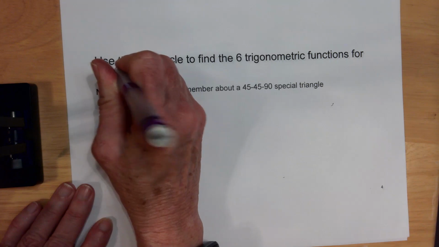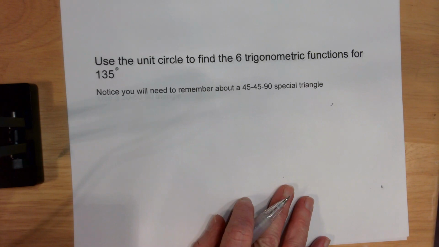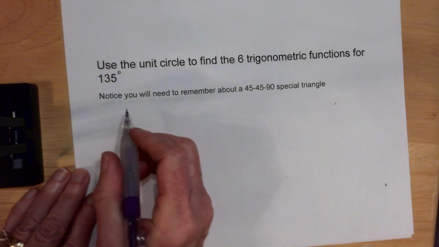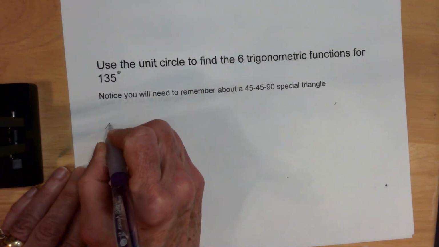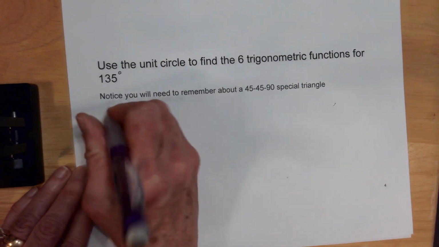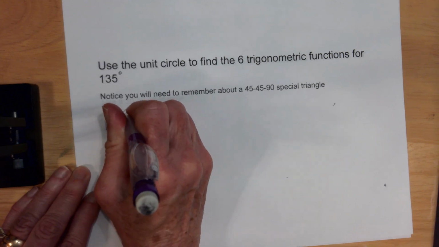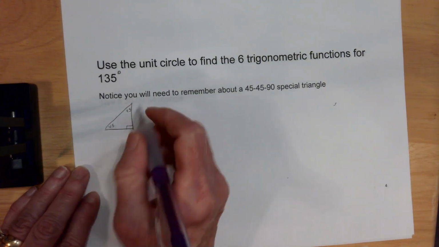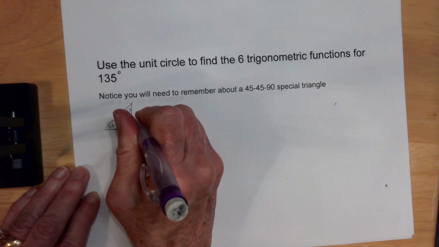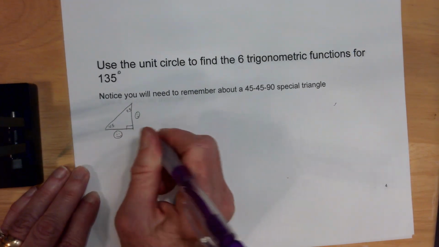Now, these are not the ones that are based on 90. This particular one is going to be based on the 45-45-90 special case triangle. To refresh your memory, this is something we've done in the past. If I have a 45-45-90 degree triangle, then the sides opposite both of my 45s, we'll call it x, have the same value.